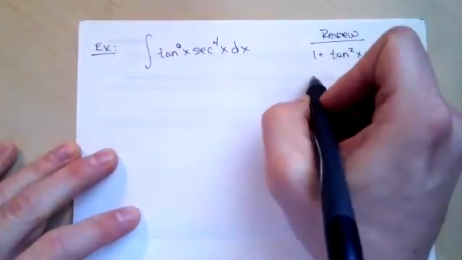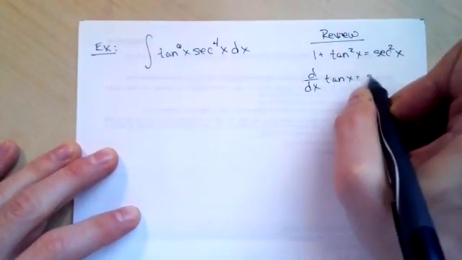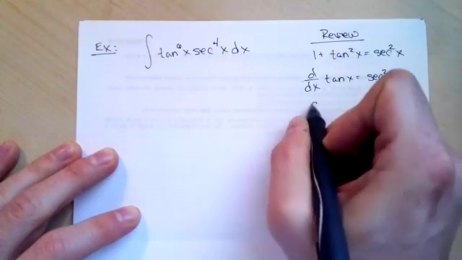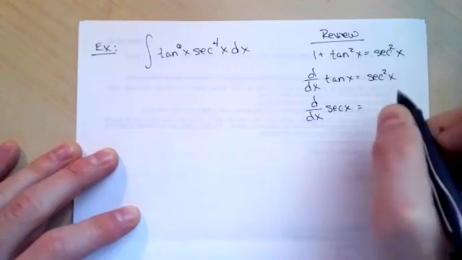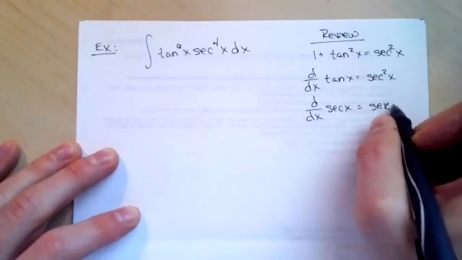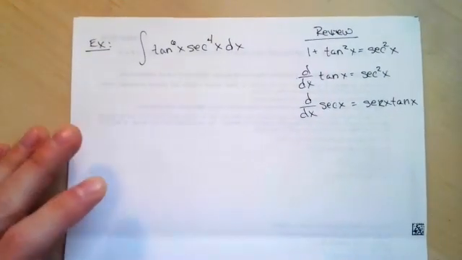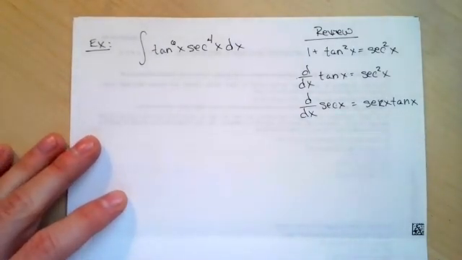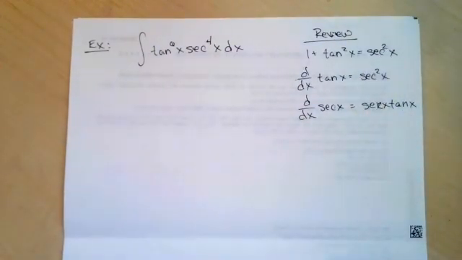And then we also know that the derivative of tangent is secant squared, and the derivative of secant is secant x tangent x. So these two functions are related both in their Pythagorean identity and in their derivatives. We just need to play around with those to see if we can get a nice u sub.